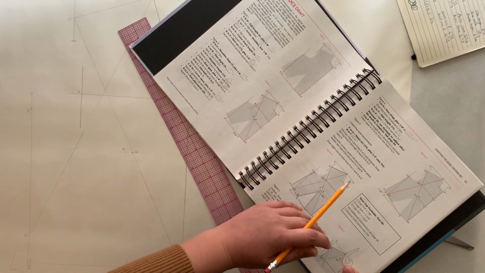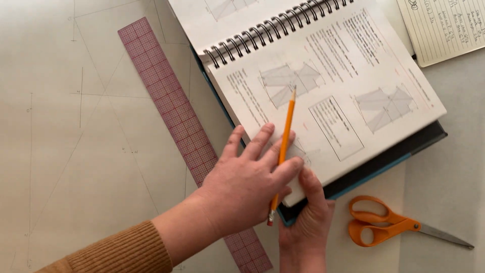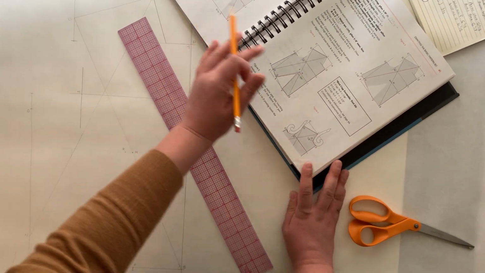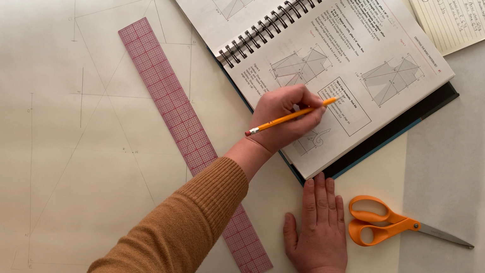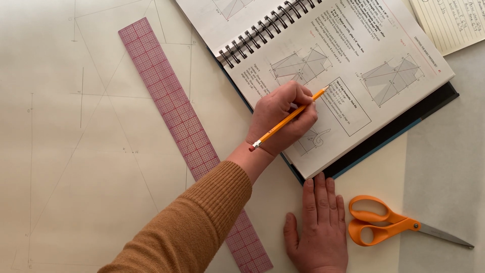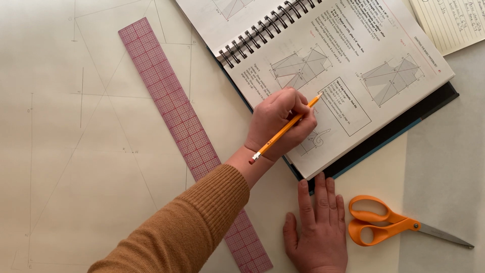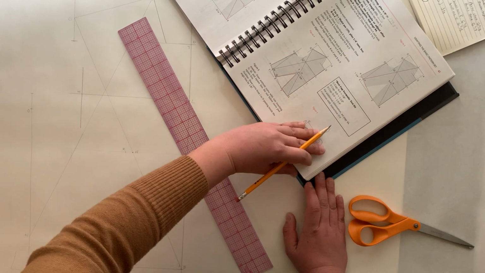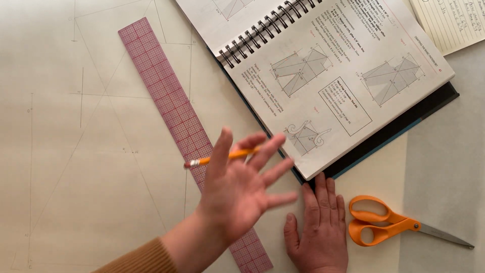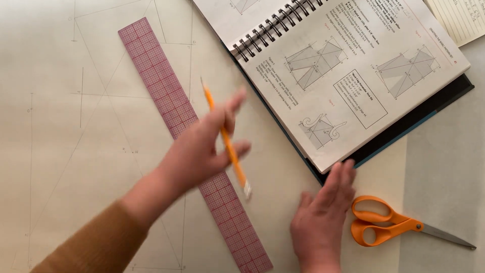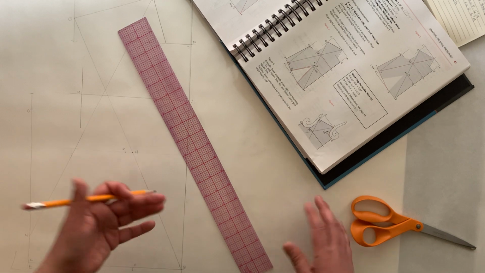So if you have a larger bust, you're going to want to use this chart down here and add a little bit more or a little bit less, depending on if you're a C, D cup, the different options there. For more information, you can go to page 44, and there's more information on the larger cup sizes. Again, we're working off of a dress form here, so the cup is going to be pretty standard B.